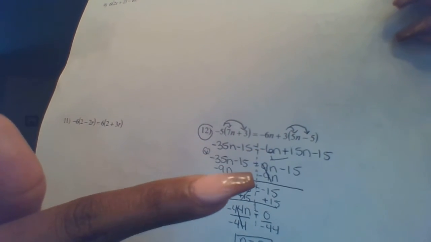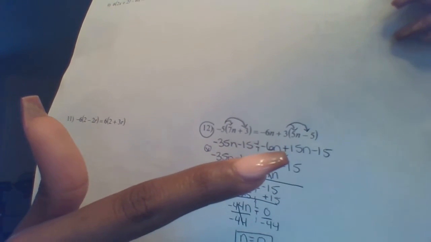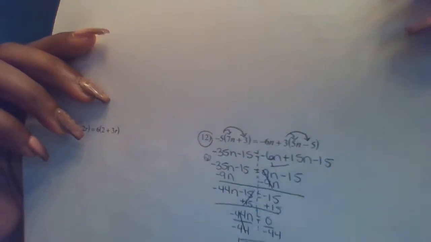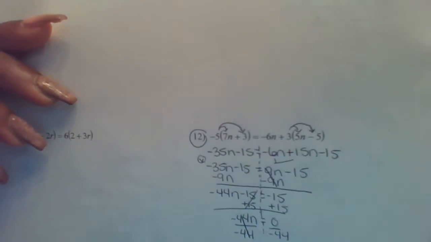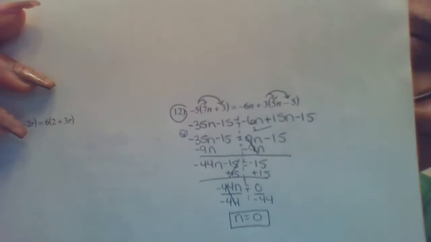So then to go to this line, we combine like terms. So we have negative 6n plus 15n. Again, this is a positive 15n because of that plus sign. So negative 6n plus 15n gets us 9n.